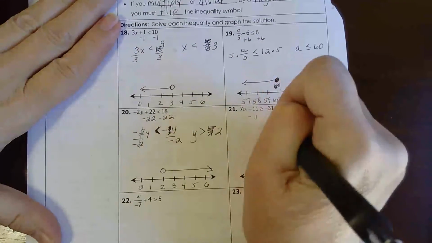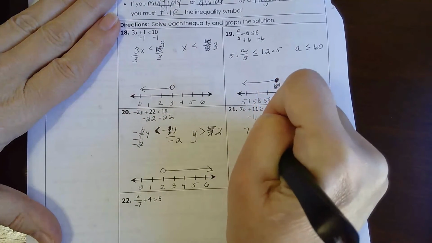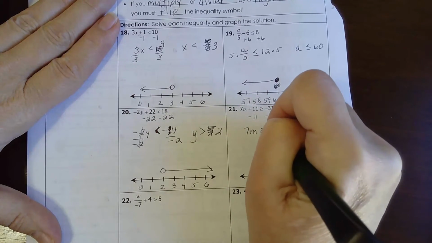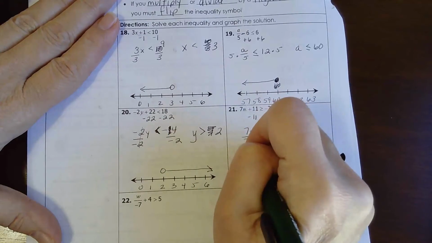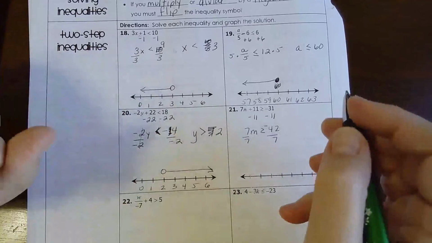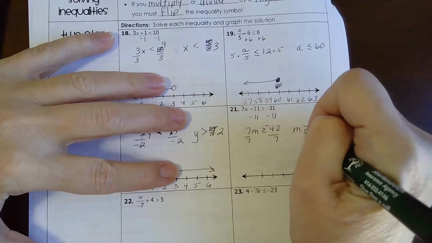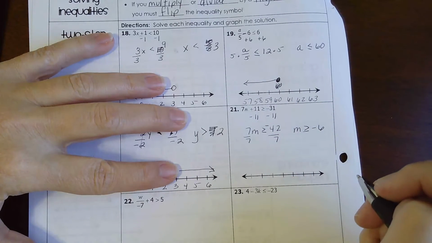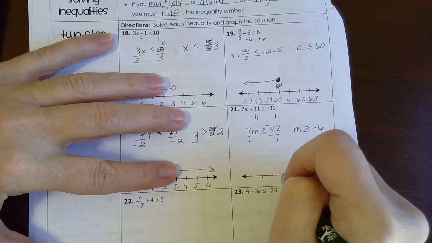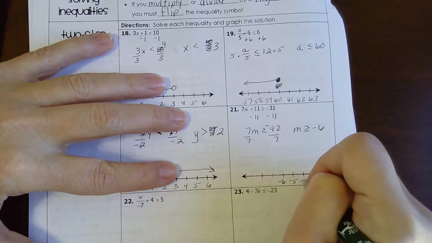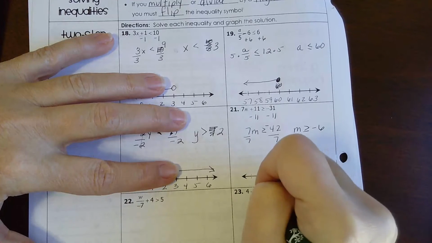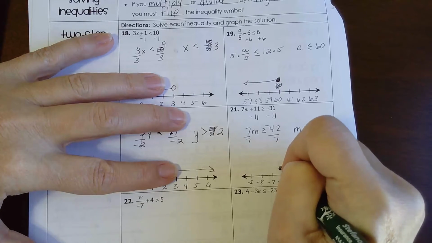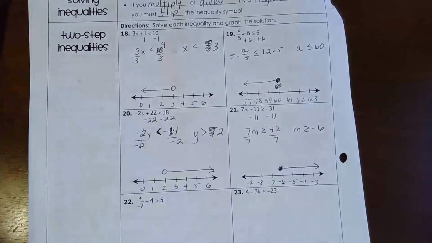All right, we're going to subtract 11. So we get 7m greater than or equal to negative 42. And now we're going to divide by a positive 7. Since we're dividing by a positive 7, our sign's going to stay the same direction. So we're going to have m greater than or equal to negative 6. So if we put negative 6 here, we got negative 5, negative 4, negative 3. That's going to be a closed circle going to the right.